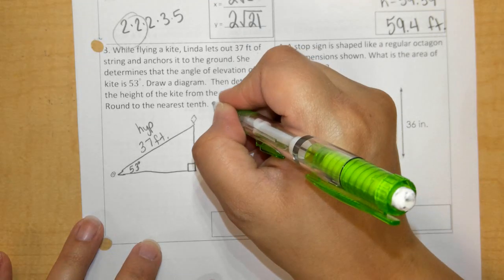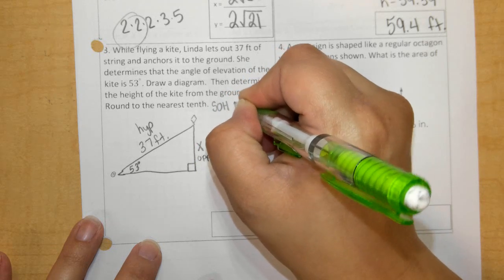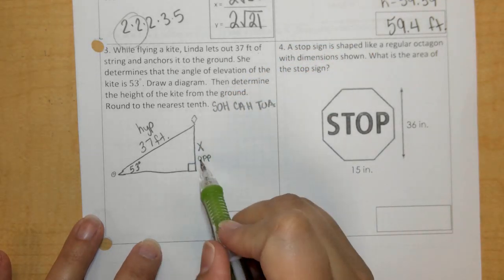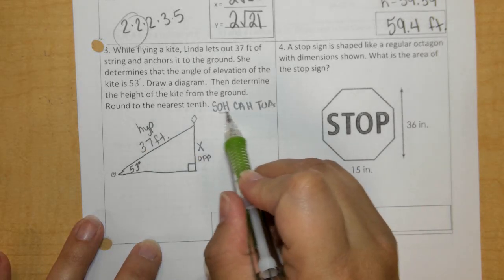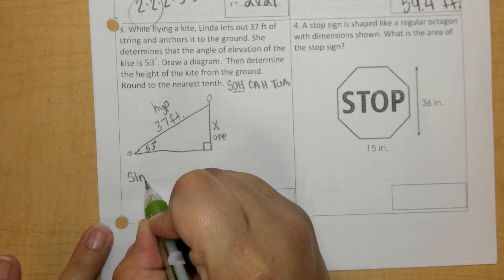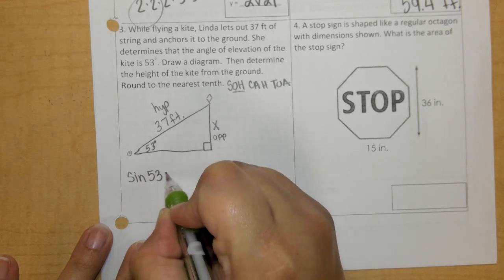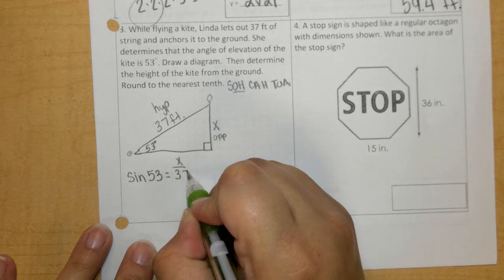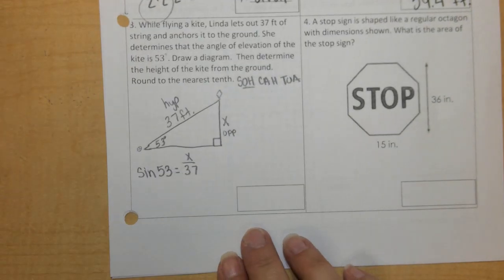If I have opposite and hypotenuse, I'm using sine. So this is sine of 53 equals opposite, which is x, over hypotenuse 37.